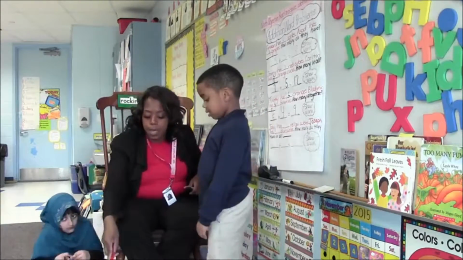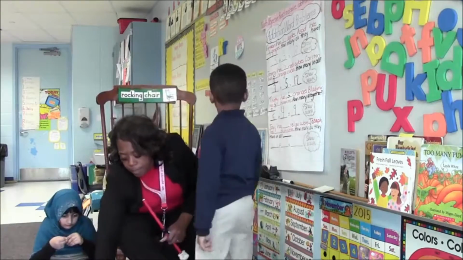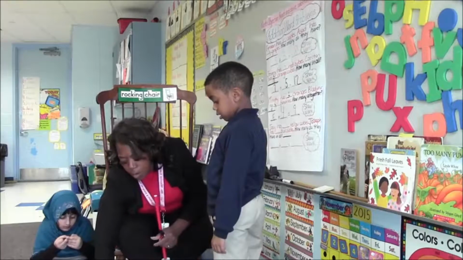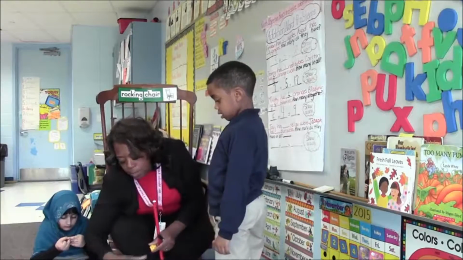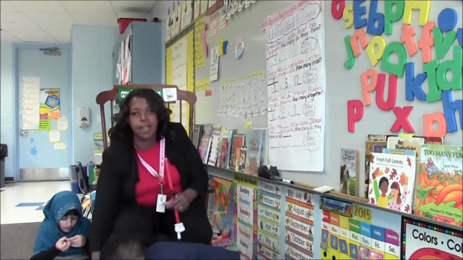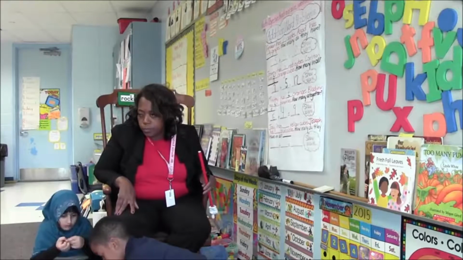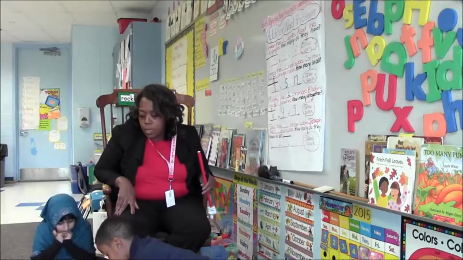Josiah, can you count your yellow cubes, please? Count your yellow cubes. Because Josiah wants to show everybody he can work very well also. Right, Josiah? Because you're an intelligent little man, right? Count your cubes. 1, 2, 3, 4, 5, 6.